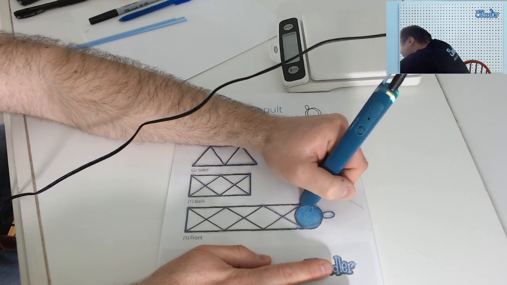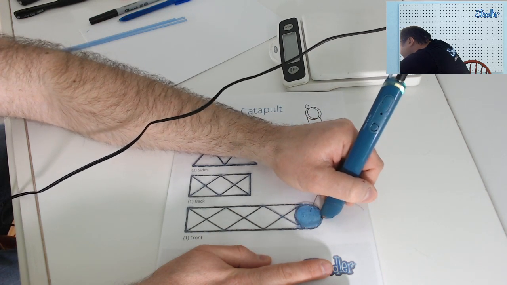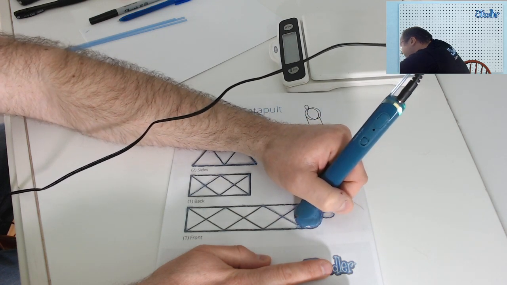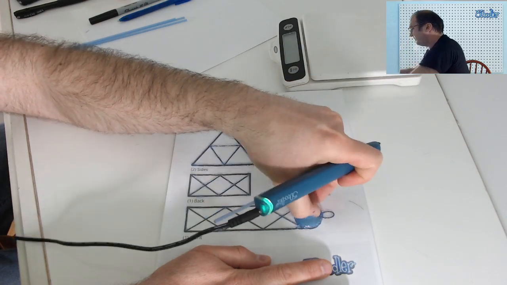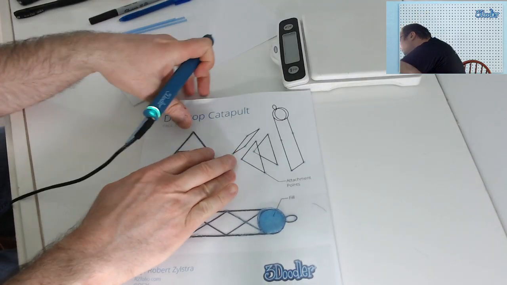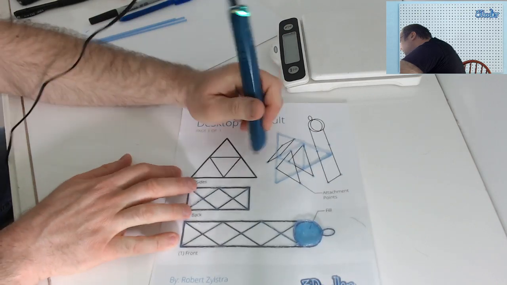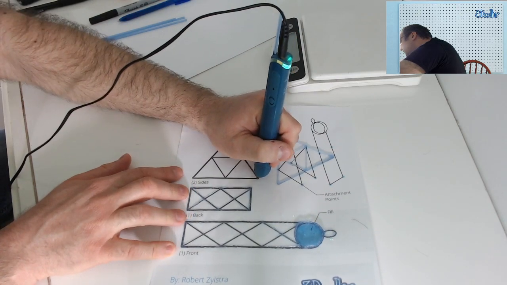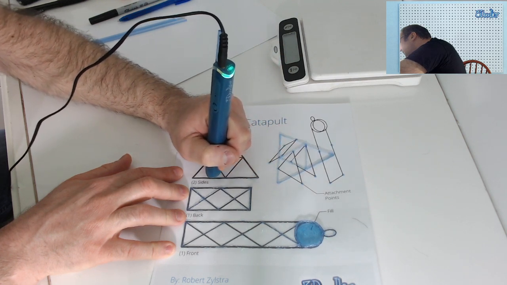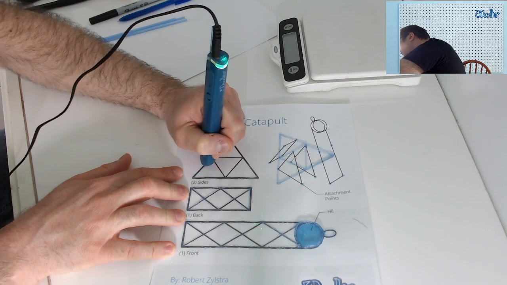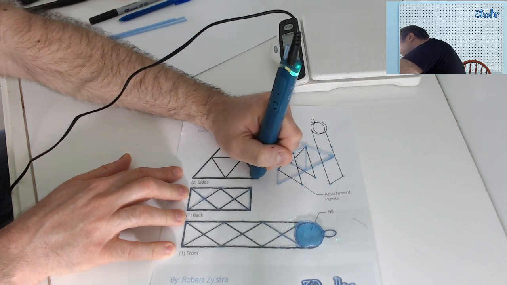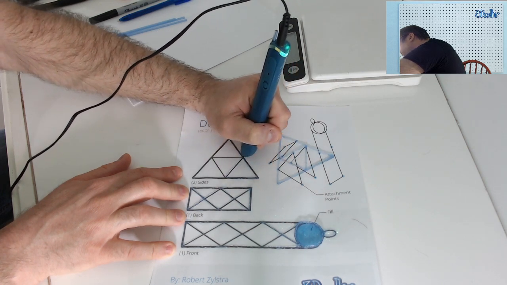So we need a basket to keep the object that we're catapulting in the catapult. But remember, all this stuff is hot, but it hardens very quickly. And I need one more triangle. And then I can join all these pieces together. You do want to make it as flat as possible on one side, whichever side you're going to make the bottom. Like so.